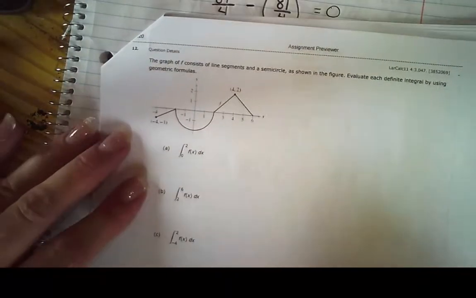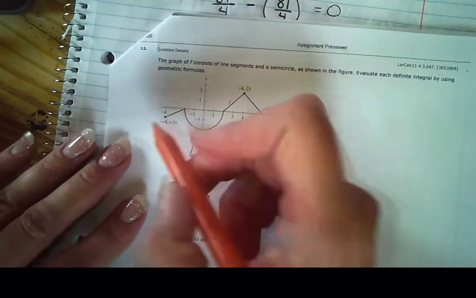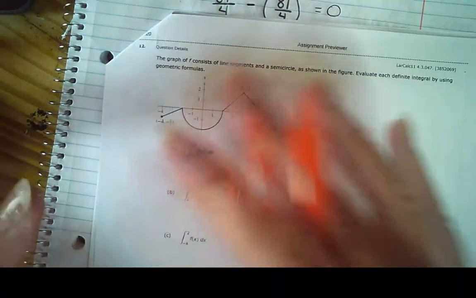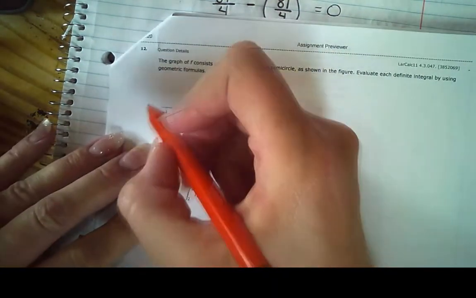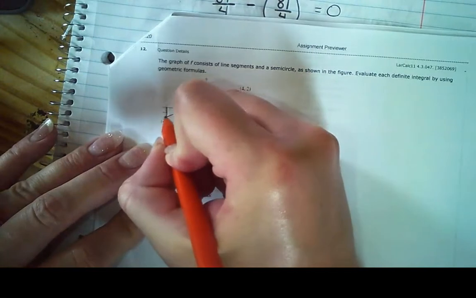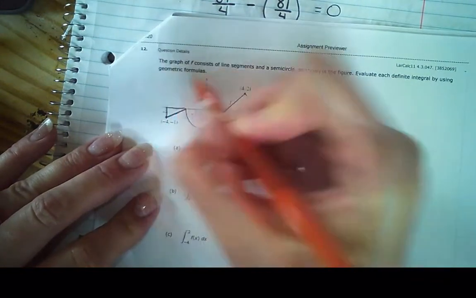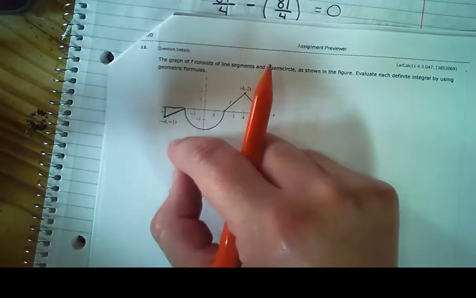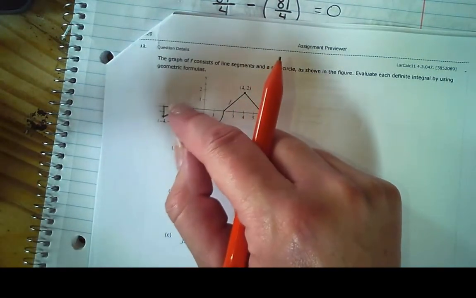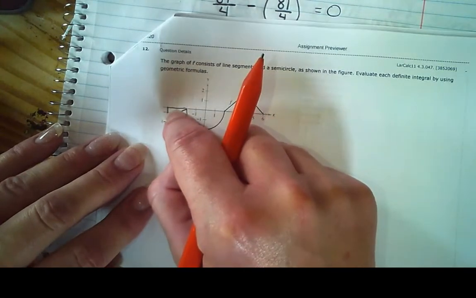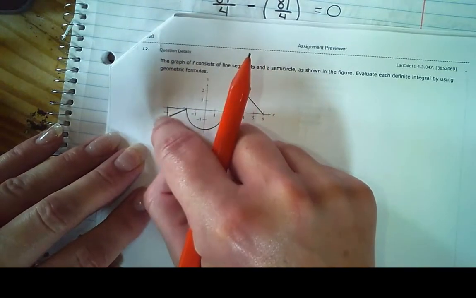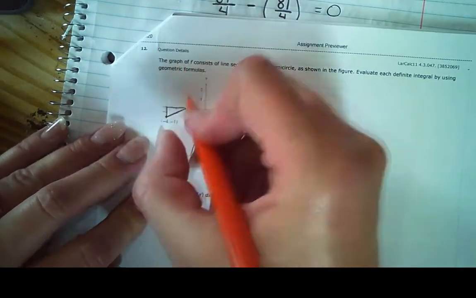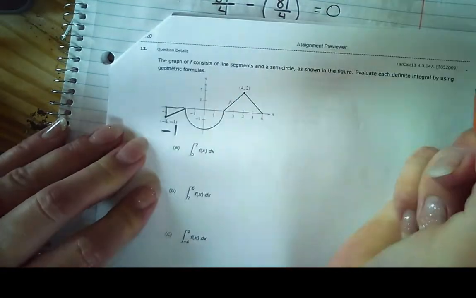Okay, so I want to look at this picture and fill in the values. If I look at my general shapes, I can find out what my different values are. This is a triangle. What is the area of a triangle? One half base times height. So half of 2 is 1, times 1, 1. But it's under the axis, so this is an area of -1.